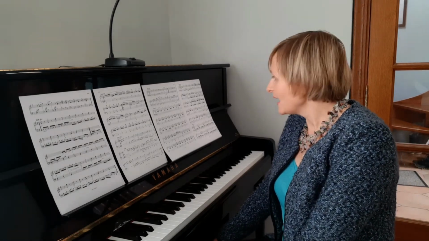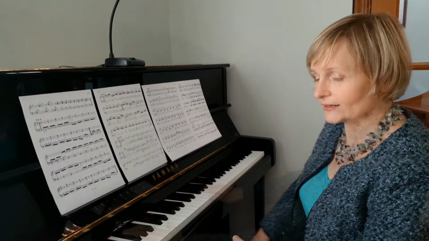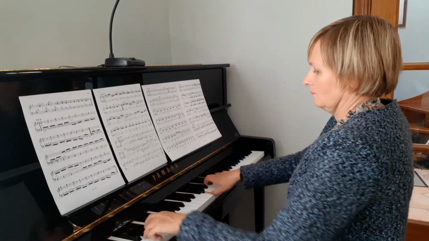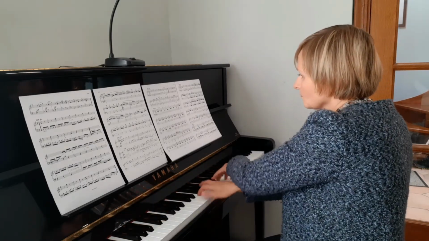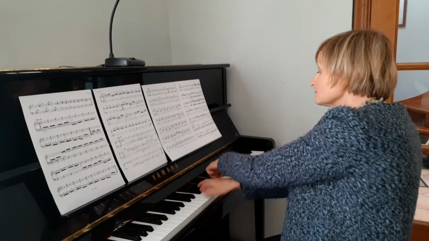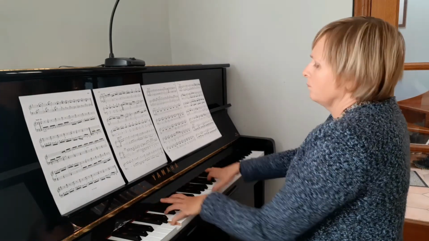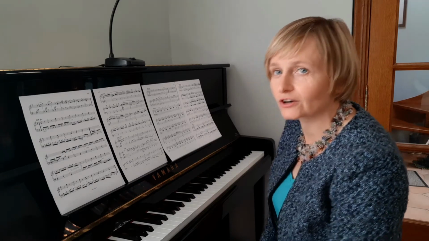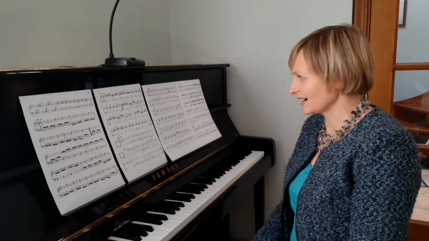And after this minore and maggiore, we have the variation number 10, in which Mozart comes back to the previous way of writing. Again, very rich harmony, many chords, different chords, and this kind of virtuoso character.